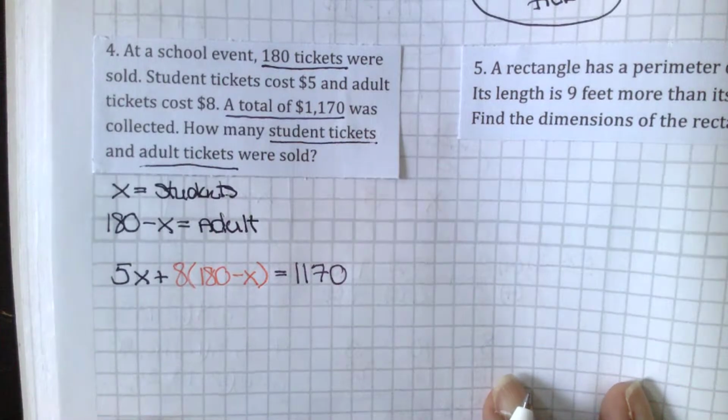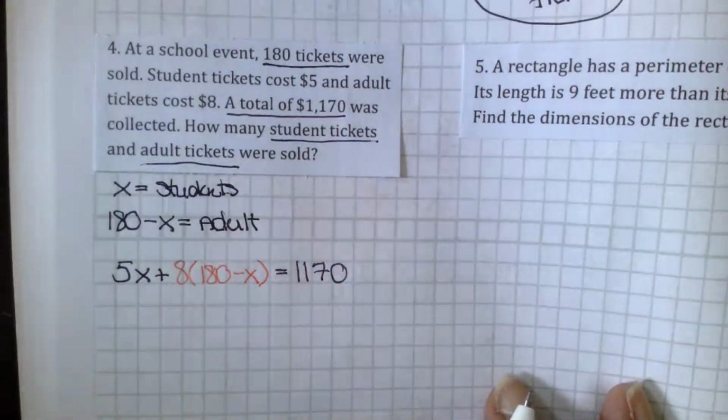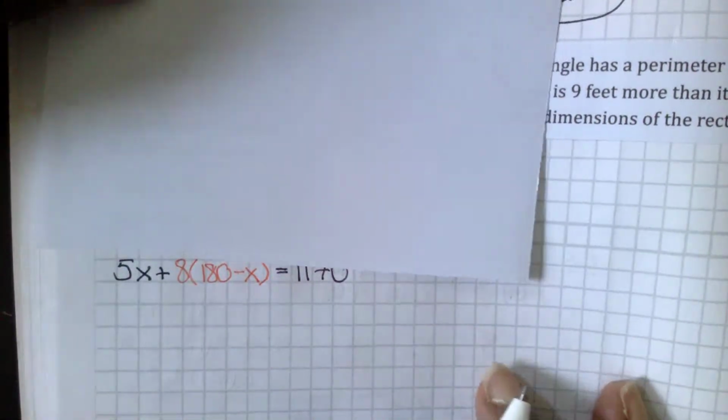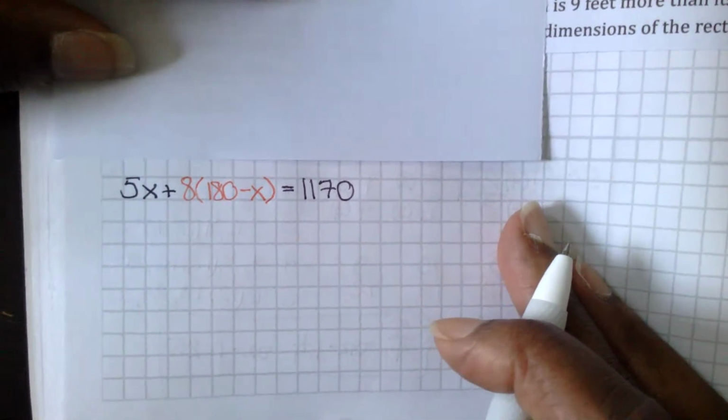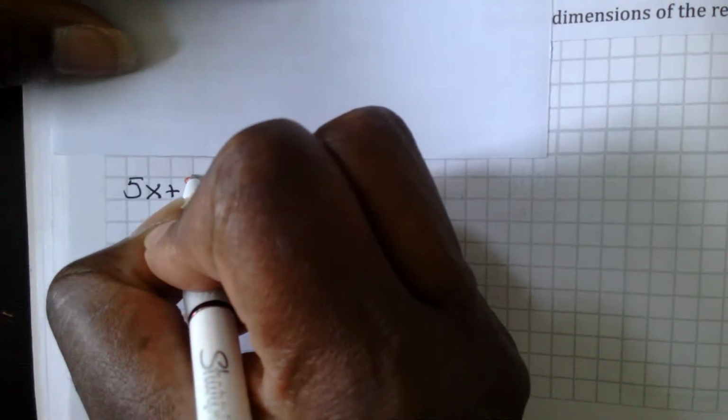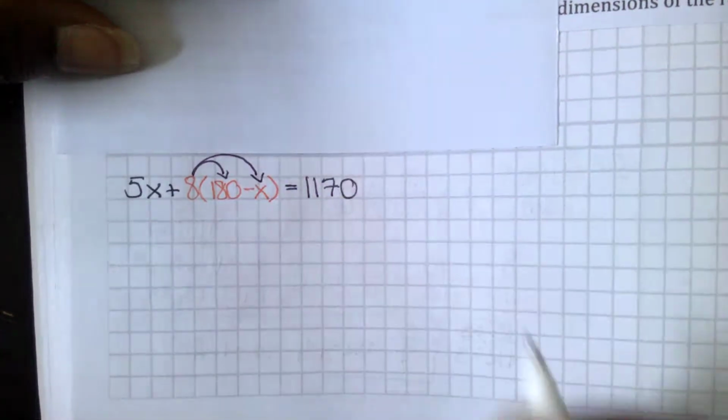Okay. So, first thing that I would tackle is the distributive property. So we're going to take this 8 and distribute to everything inside of this parenthesis.